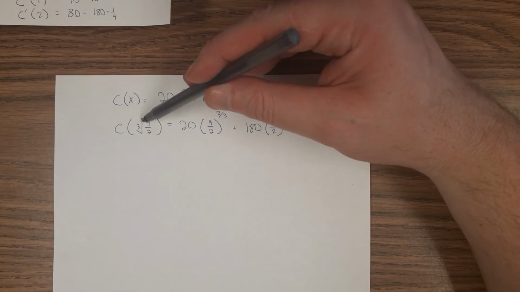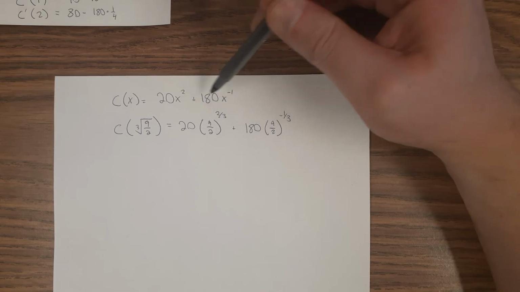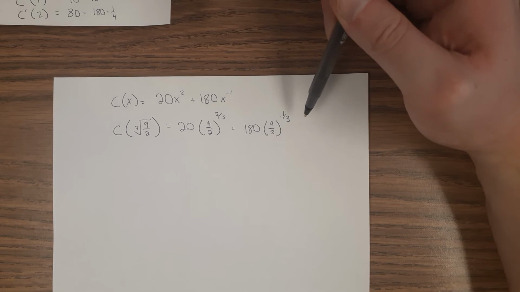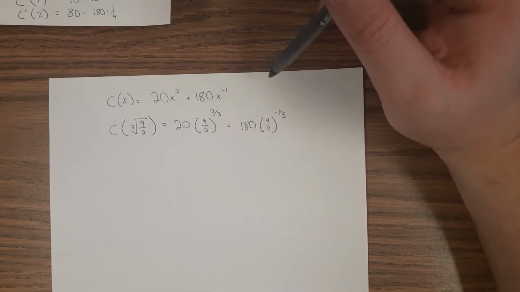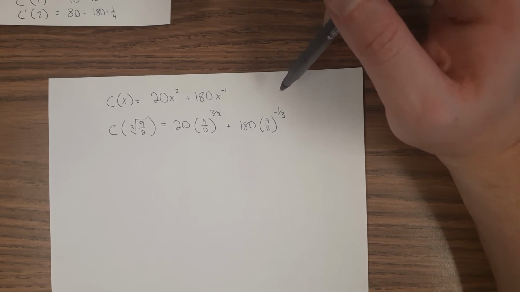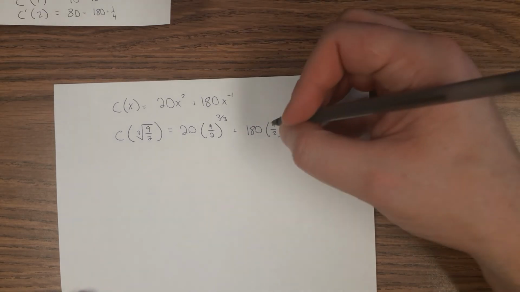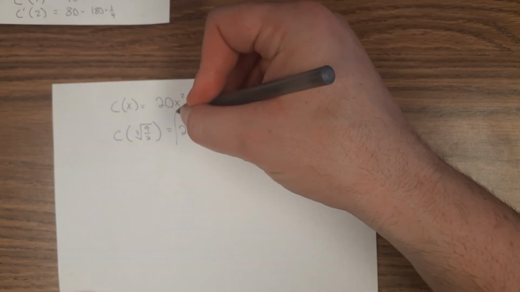So right. This is like 9 halves to the 1/3. So if I square it, that's 9 halves to the 2/3. And if I do it to the minus 1 power, I get 9 halves to the minus 1/3. And this is an exact answer. Let's not worry about trying to simplify it, because this is the final answer. Why don't I just put a $ sign on this and call it good?